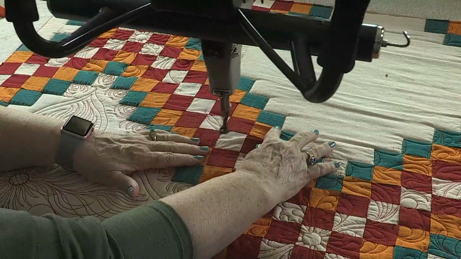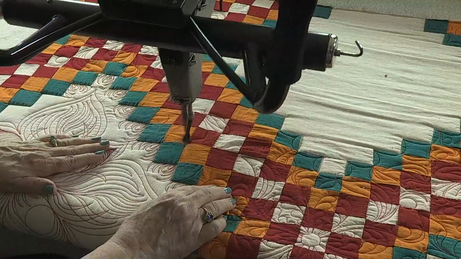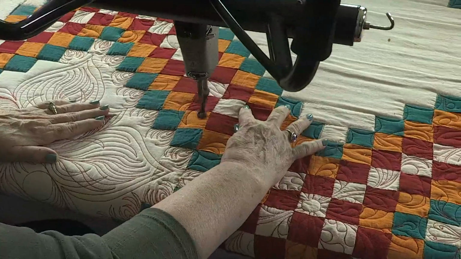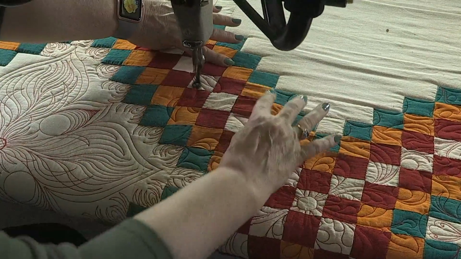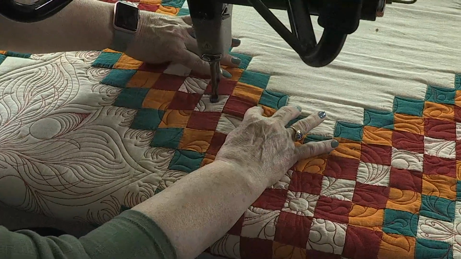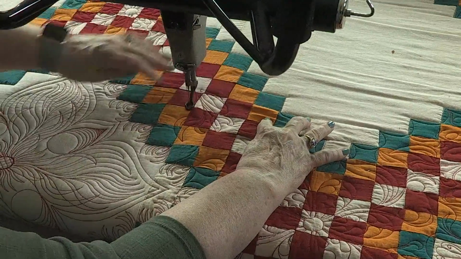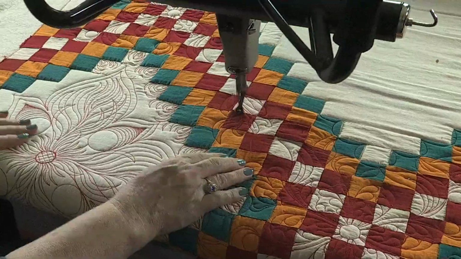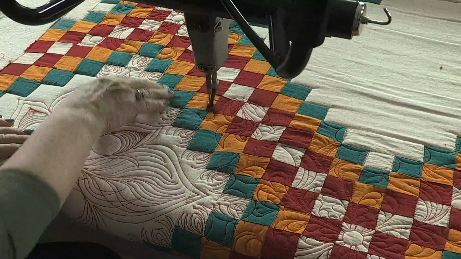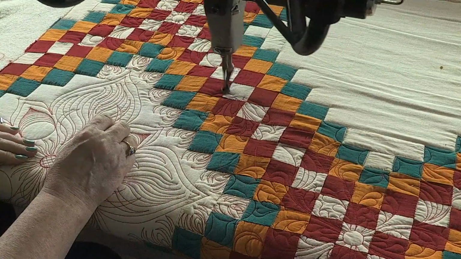Now when it's quilting, you can really work around some of this area as it's quilting with your fingers, if you're careful, if you know where the machine's going to go. That's kind of important. And then you can kind of flatten it out. This just has a lot of fullness in it because it's hand-pieced. Now it's going to go around this way. And when I come back, I will be finishing in all around here. And so it's completely quilted.